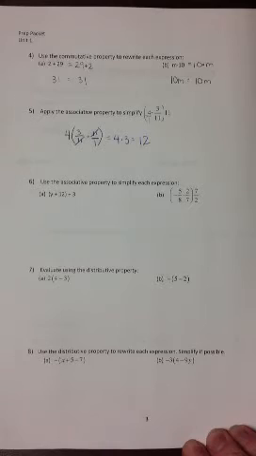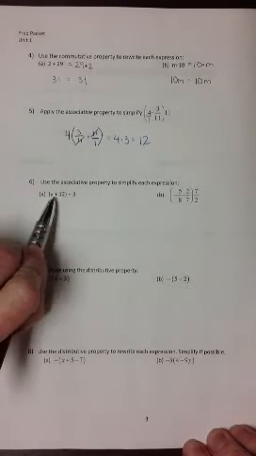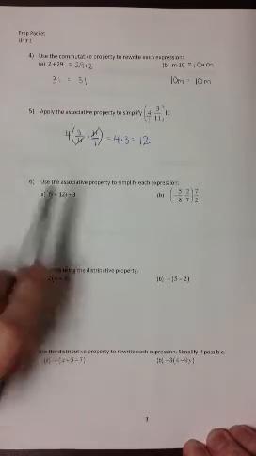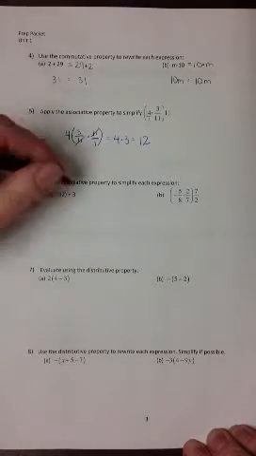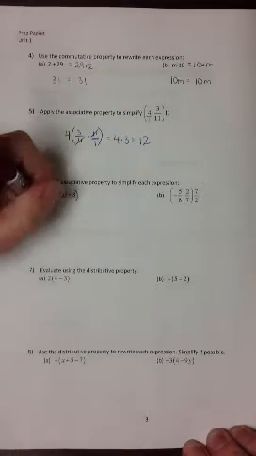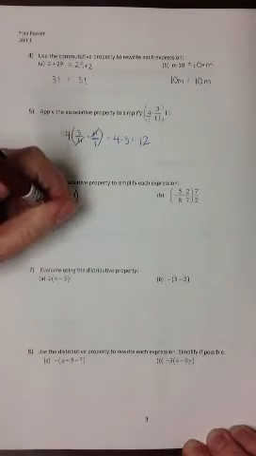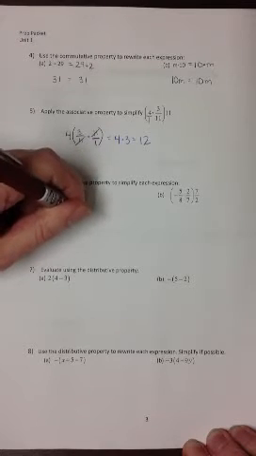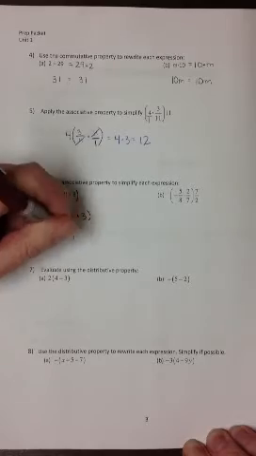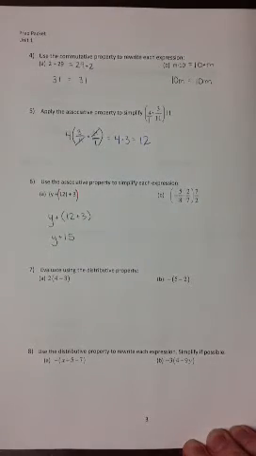The associative property can also help us simplify algebraic expressions, meaning expressions that have letters in them. We can't add the y and the 12, but we can add the 12 and the 3. So if we move these parentheses to make this expression y plus 12 plus 3, we're able to simplify it further into y plus 15.